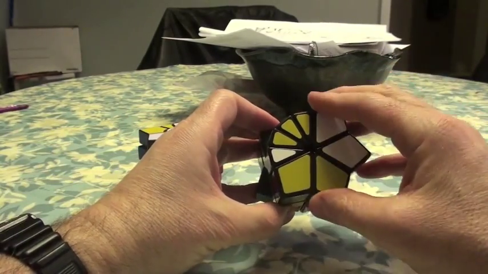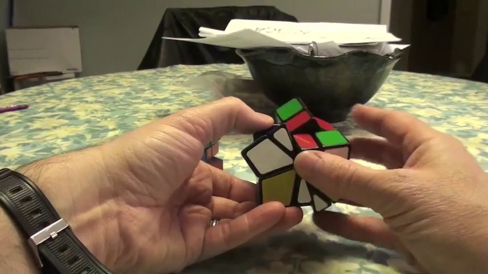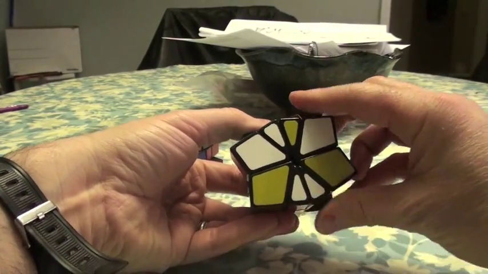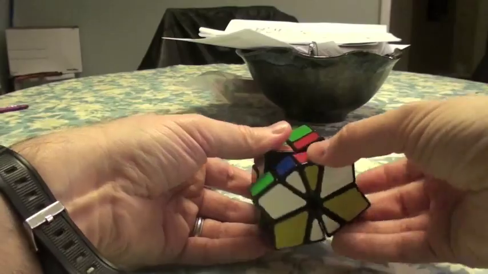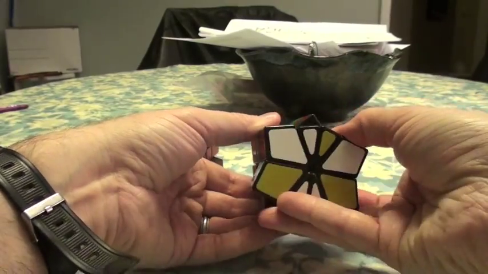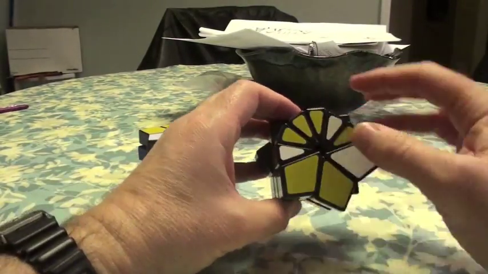And now I have an even number over here. So when I have this, I can easily make 30-degree turns, and with each 30-degree turn, I'm able to move it. So now with this up here, I can move it into this, like so.